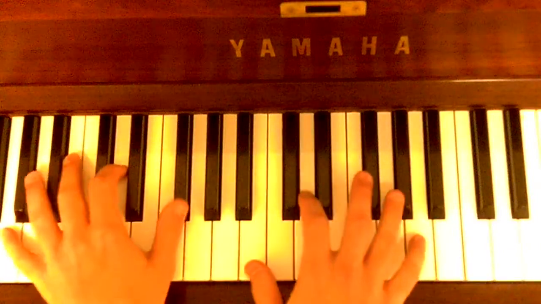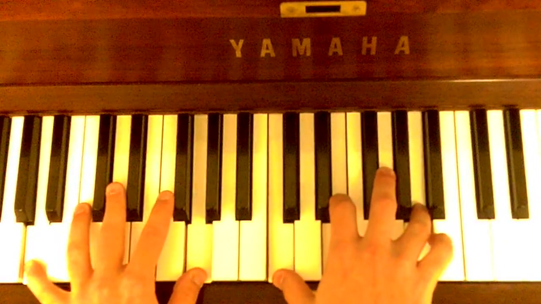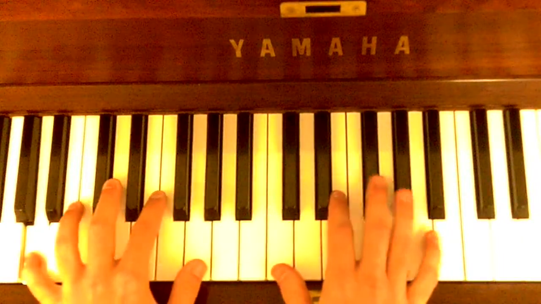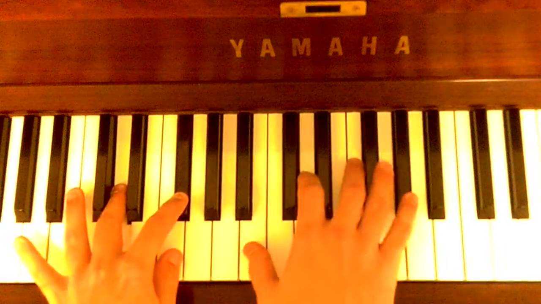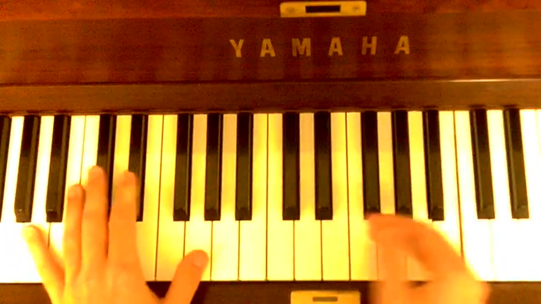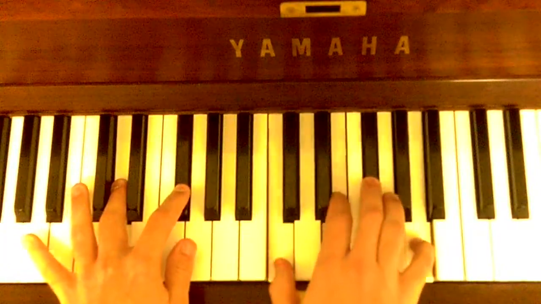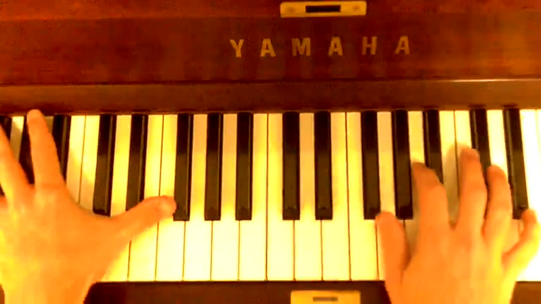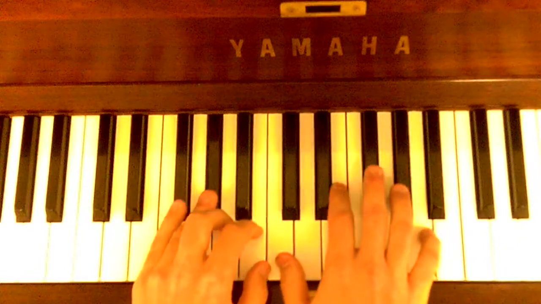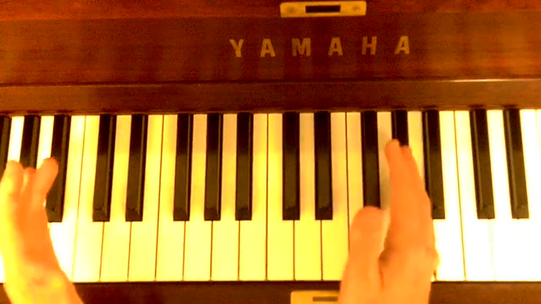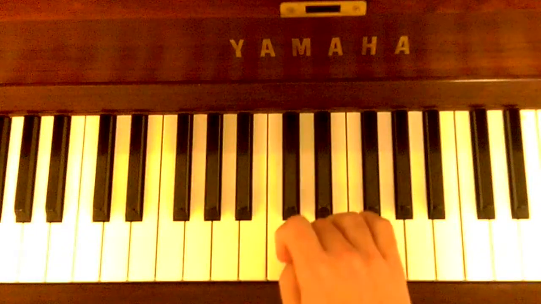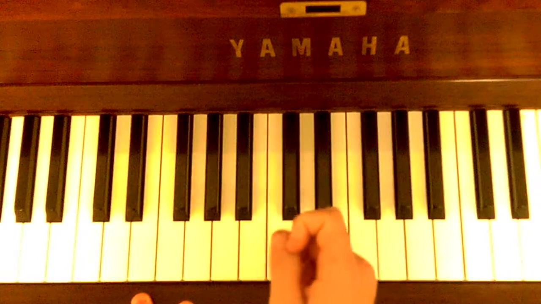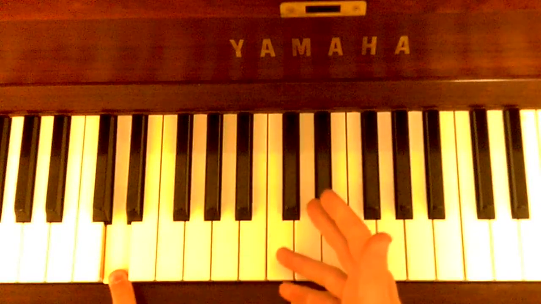framework of a 2-5-1 in G major. I start with my A minor 7, and then when I go to D7, I'm going to use the A minor 6th diminished scale to create movement. Minor 6th diminished scale built on the 5th scale degree of whatever dominant chord you're on.